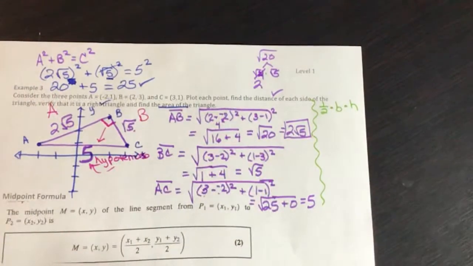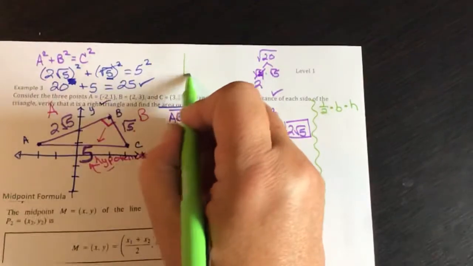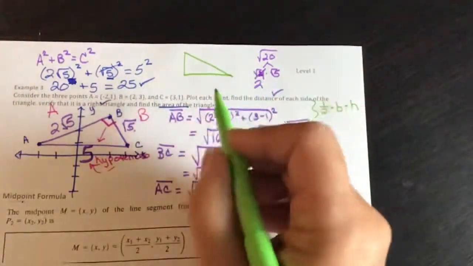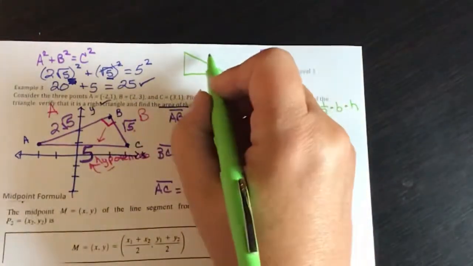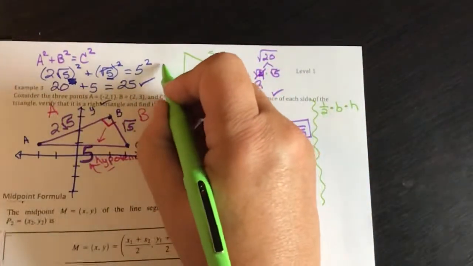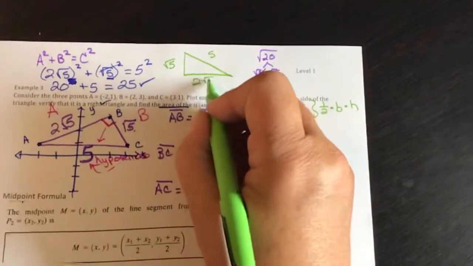All right, so if I look at this triangle, I'm going to write this a little bit differently over here. My hypotenuse is 5. This side is the square root of 5, and this is 2 square root of 5.